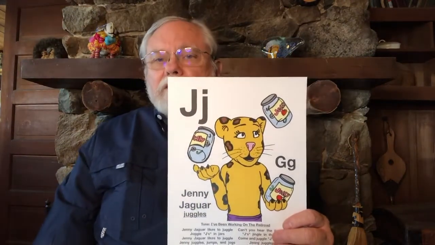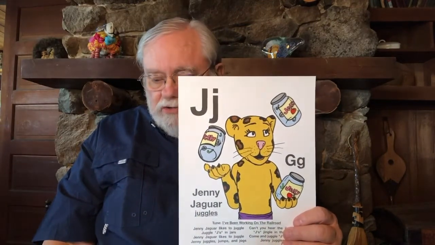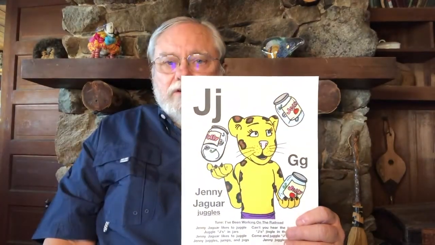Because they're really good at hiding. So just like Arnie Aardvark, she hides out and she watches the circus performers. And her favorite circus performers are the performers who do like I just did, who like to juggle. Well, Jenny decides that when she grows up, she wants to be a circus performer. And she tells her friends, I'm going to run away and join the circus.